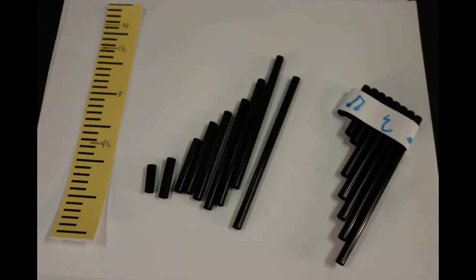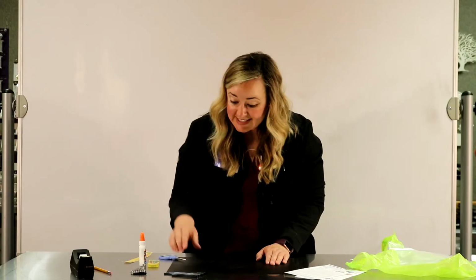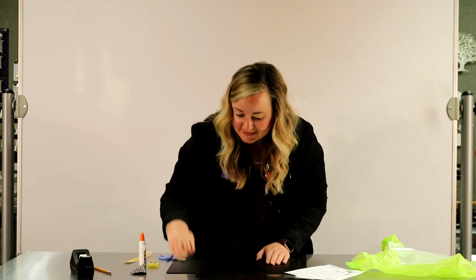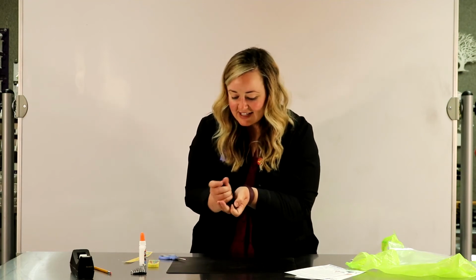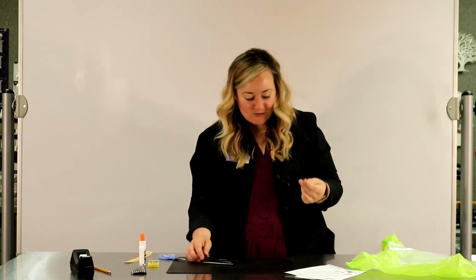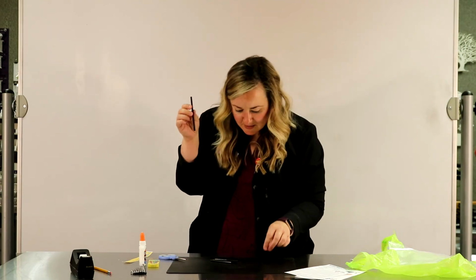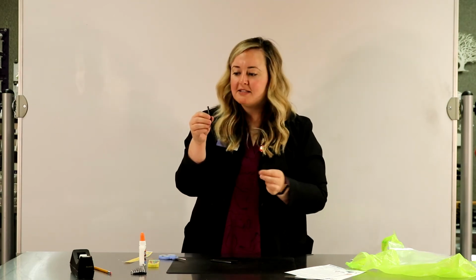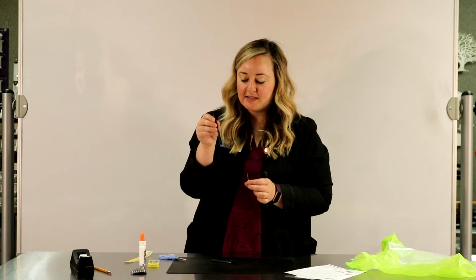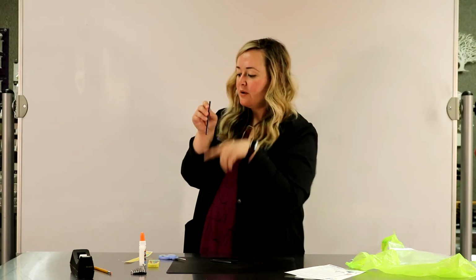Okay, so I have all my pieces cut. Then we're going to test them. So I'm going to pick these up. To test how they work, let's see, which one should I do? I'm going to take my longest piece and maybe a medium piece. To see how it works, you're just going to blow through the top.